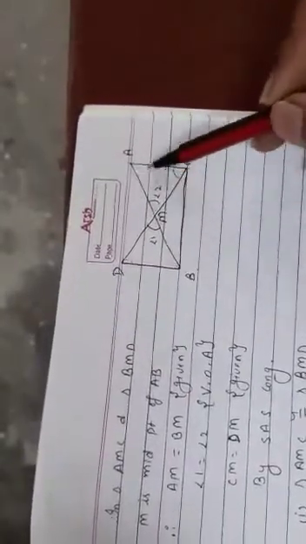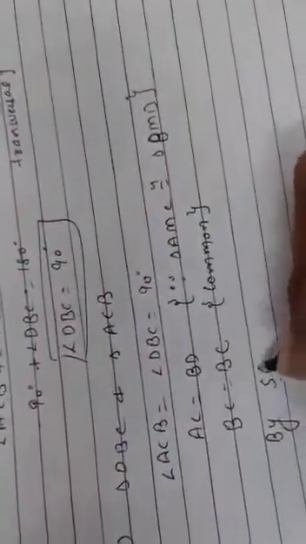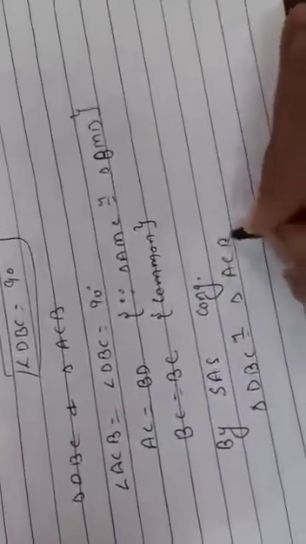Then what will we say? By SAS congruency, triangle DBC is congruent to triangle ACB. If triangles are congruent, then we can say that DC is equal to AB. Wait, these two triangles are congruent, then these two sides we can say are equal, DC is equal to AB.